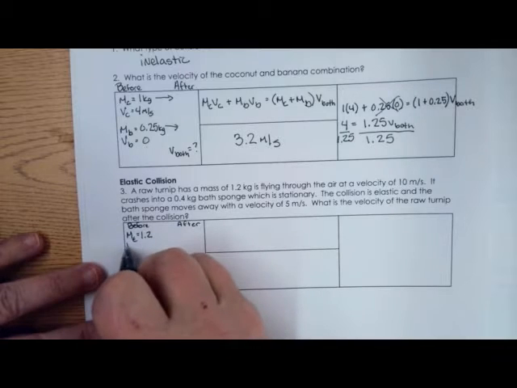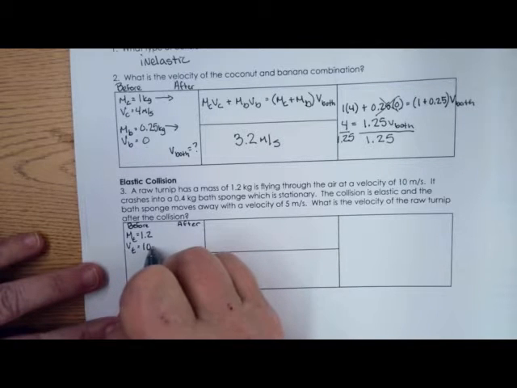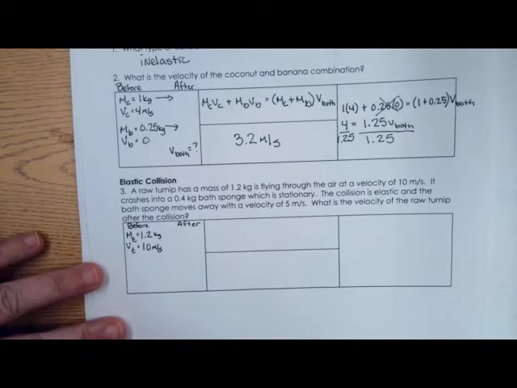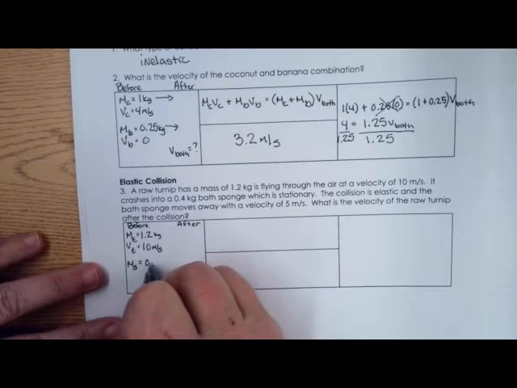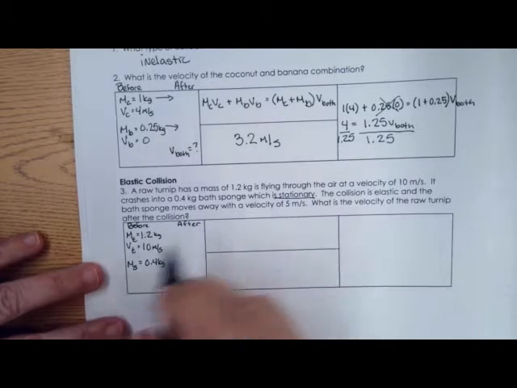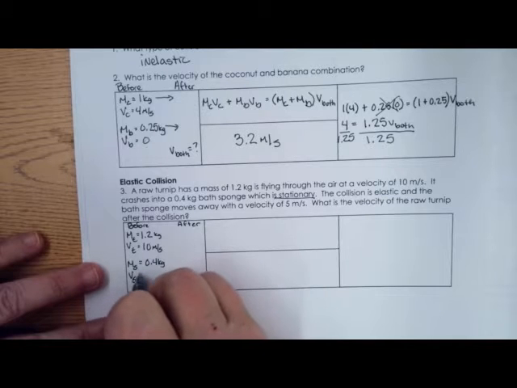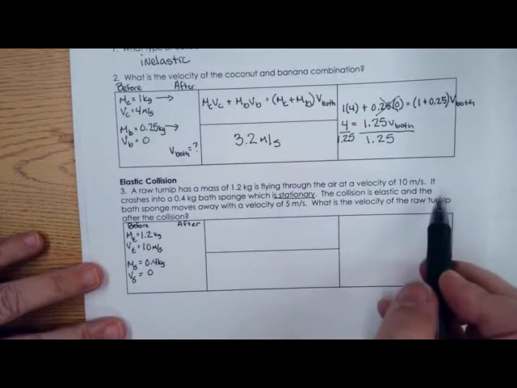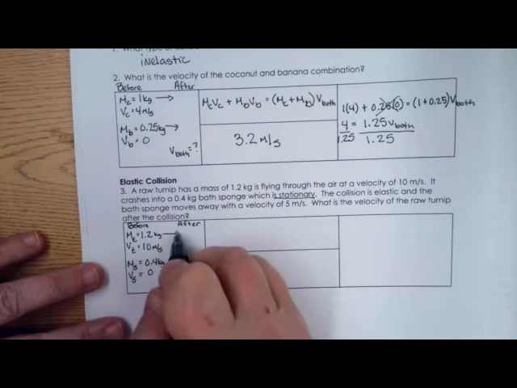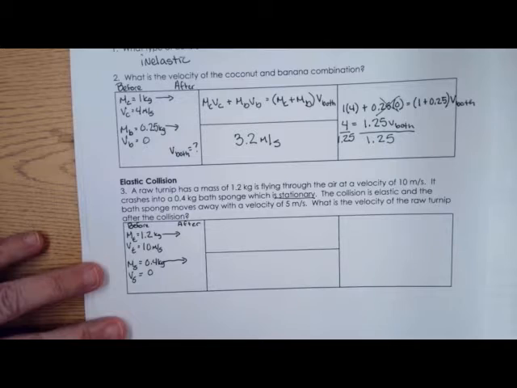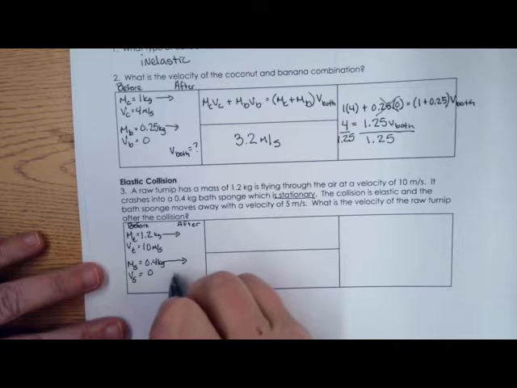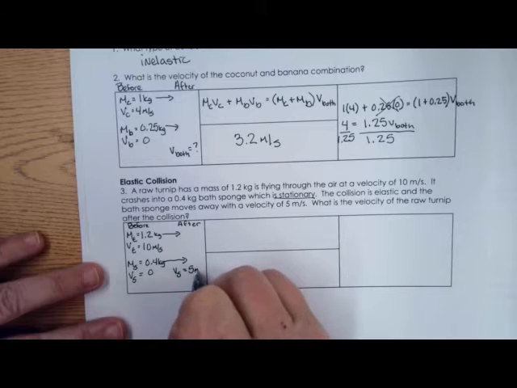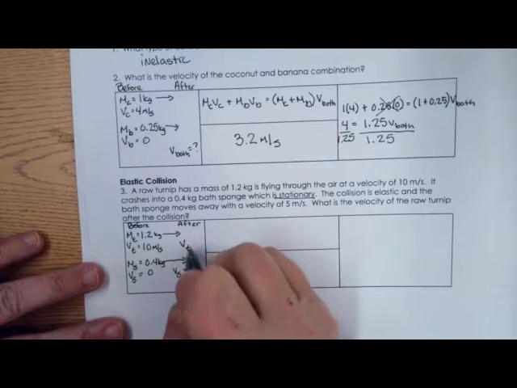It is flying through the air with a velocity of the turnip of 10 meters per second. This is in kilograms. It crashes into a bath sponge, so the mass of the sponge is 0.4 kilograms. That is stationary. So again, good for us, velocity of the sponge is 0. The collision is elastic, so the masses are not going to change, so we'll just bring those over without actually having to write them. The bath sponge moves away with a velocity of 5 meters per second. What's the velocity of the turnip afterwards?